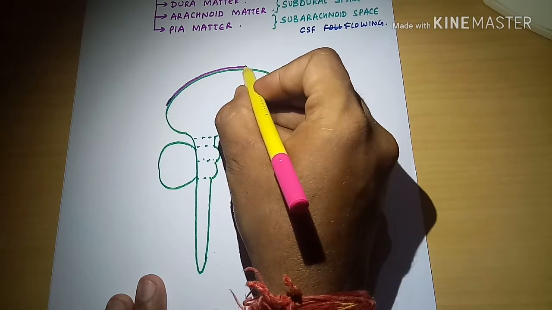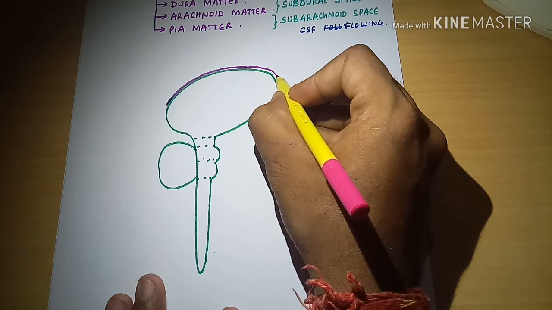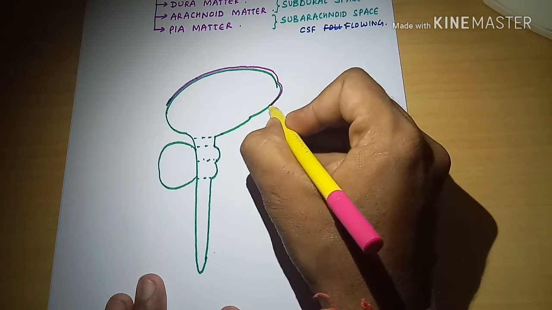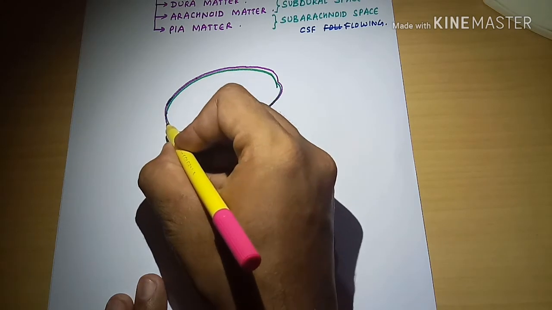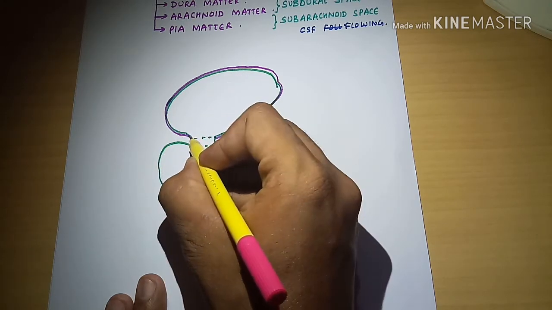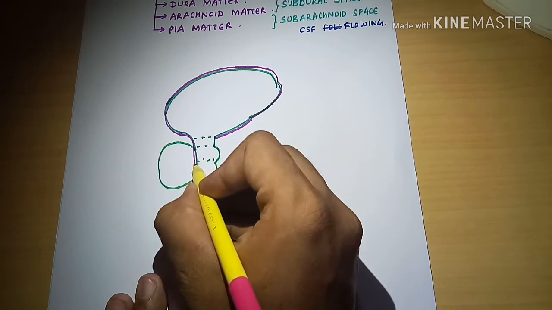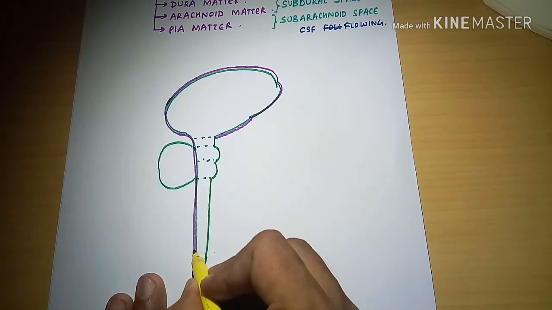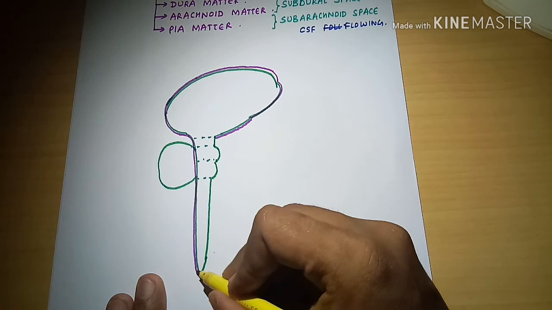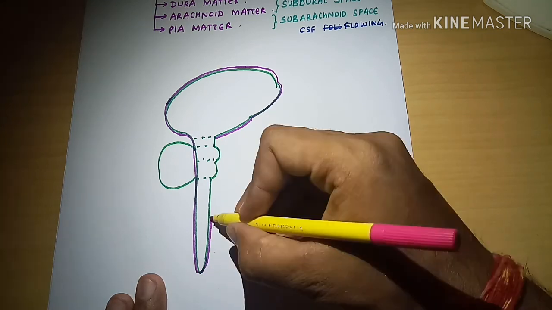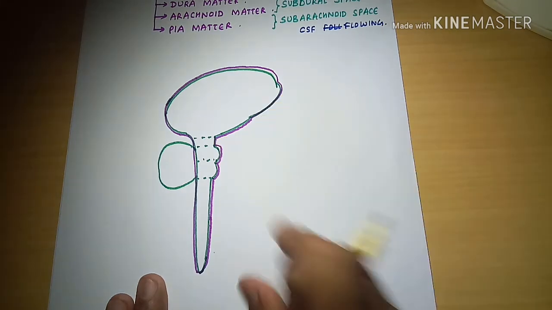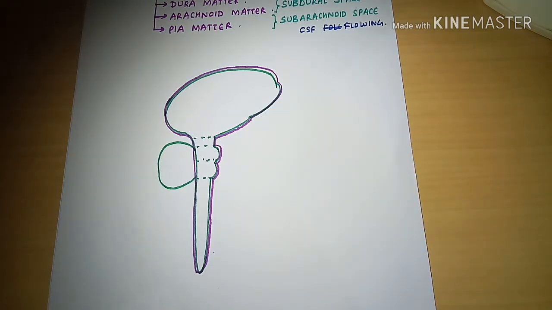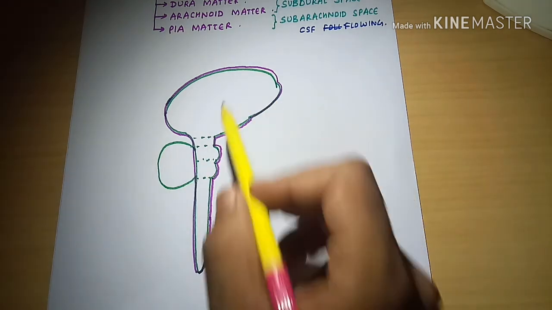It is continued in all the fissures and all the sulci. This pink color is the pia mater, which tightly adheres to these structures of the brain and spinal cord.